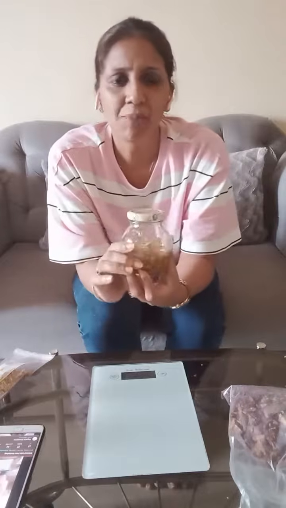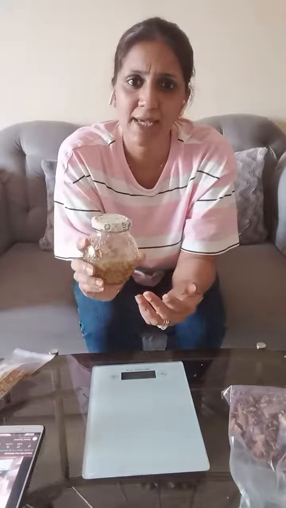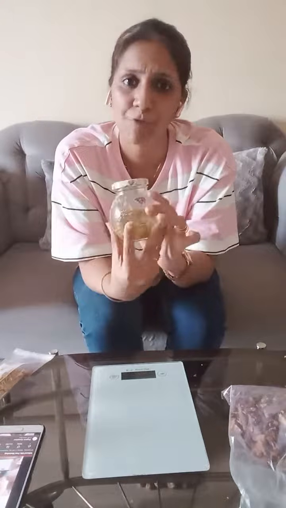So as I was talking about the storage, you have to keep this in any kitchen cabinet where no direct sunlight enters. You can just place it there for the next 2 weeks, that is 14 days. That is the minimum time for cold infusions.